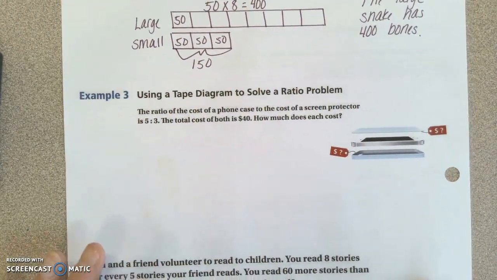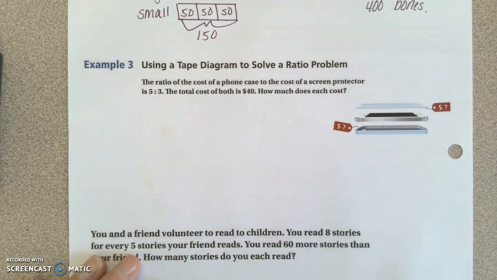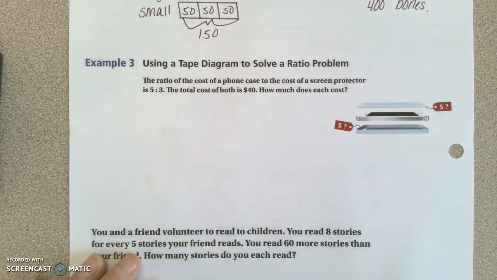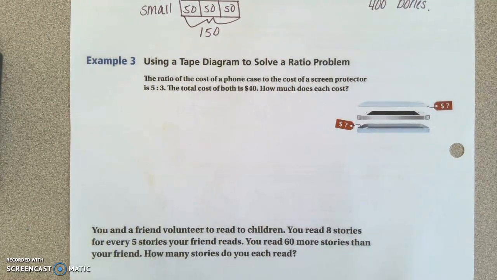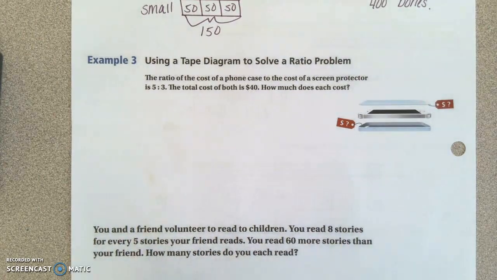All right, so let's go ahead and look at example 3. It says the ratio of the cost of a phone case to the cost of a screen protector is 5:3. The total cost of both is $40. How much does each cost? So let's stop and mark our text so we can see what we are working with.